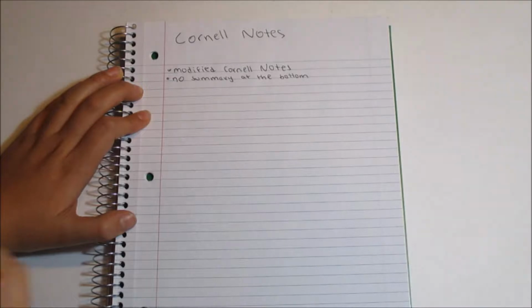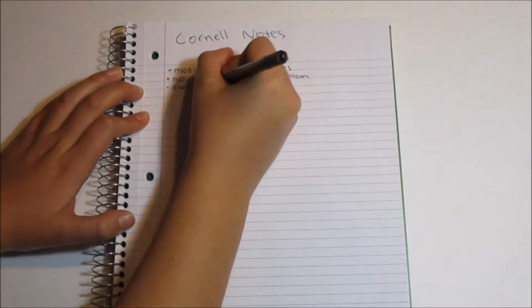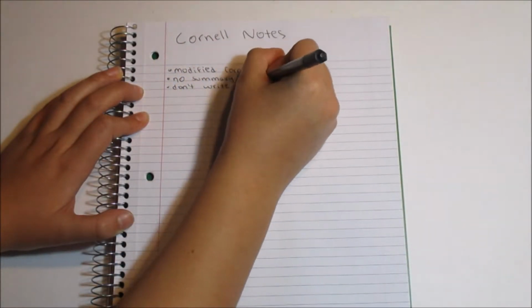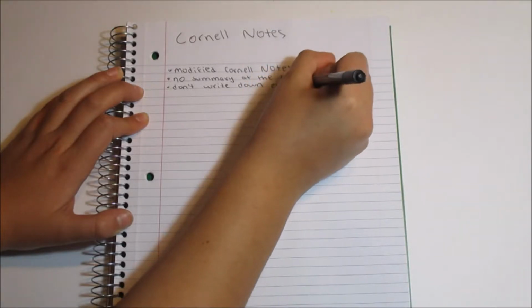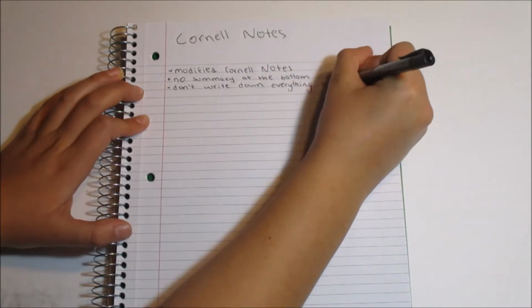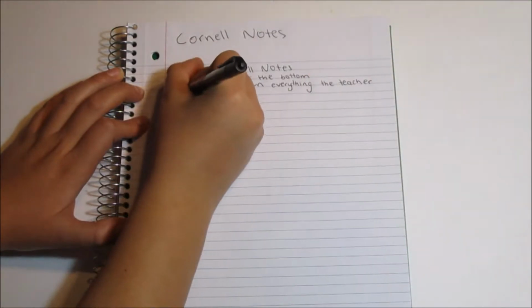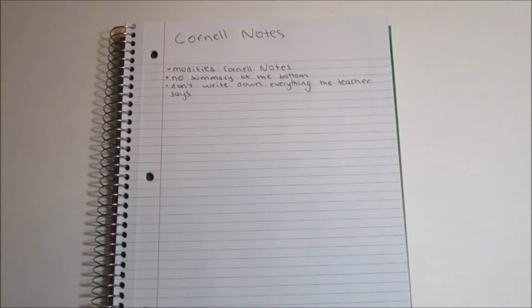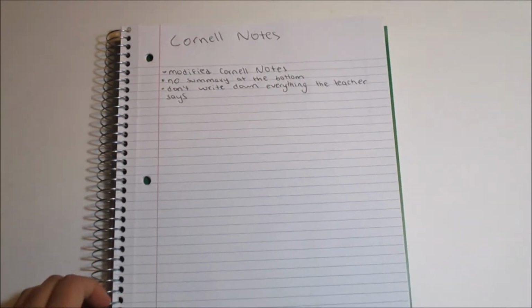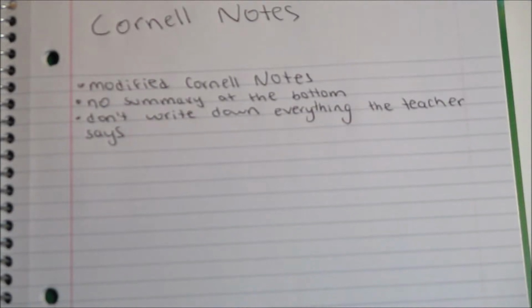To get into tips for taking notes, one of my main recommendations is to make sure that you don't write down everything that the teacher says. You need to be able to weed out the important information, and also if you're using a PowerPoint, don't write every single thing down. If there's something that you already know or you don't think is important, then you don't need to write it down.